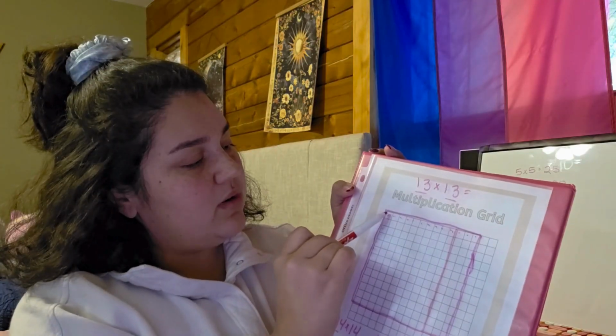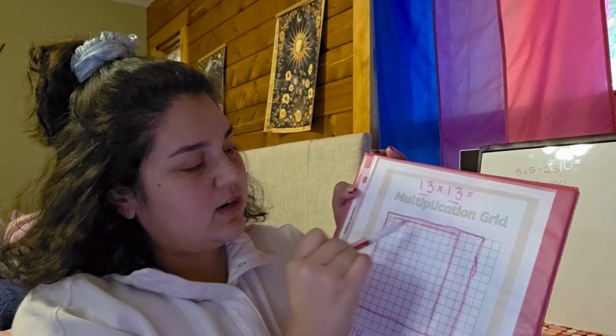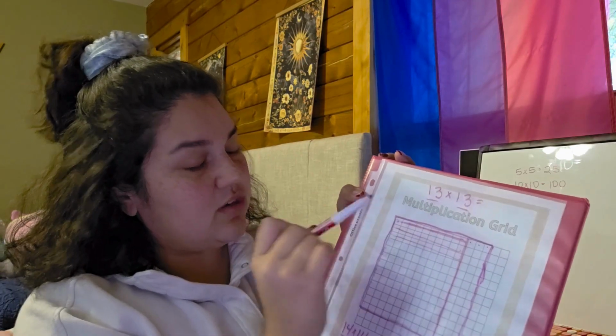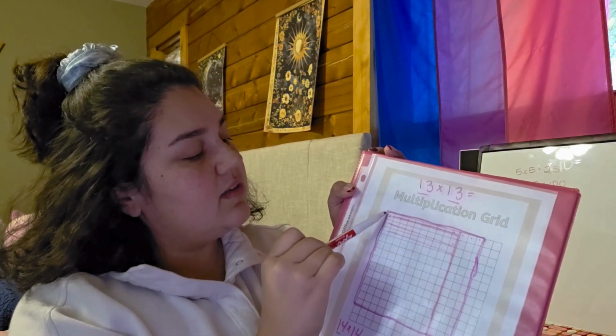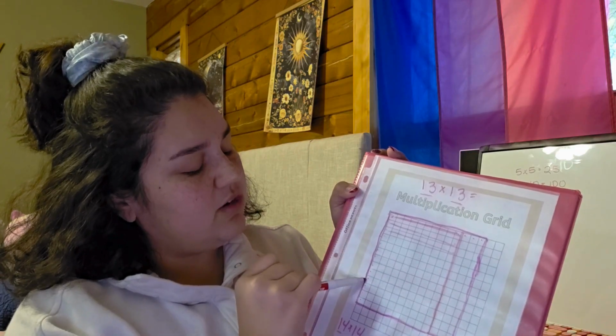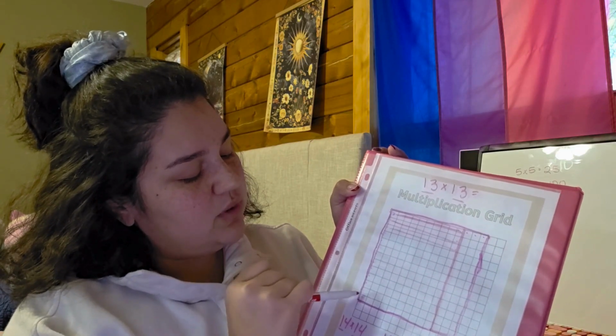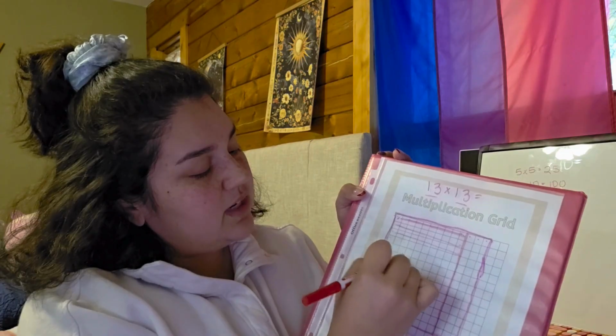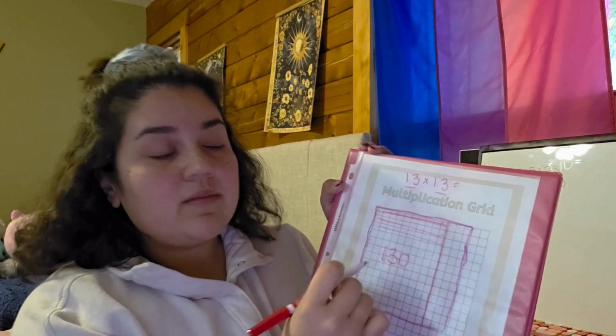So we know that this right here is 10 across, 10 across, 10 across. So we can do that same method. 10, 20, 30, 40, 50, 60, 70, 80, 90, 100, 110, 120, 130. So this section is 130.